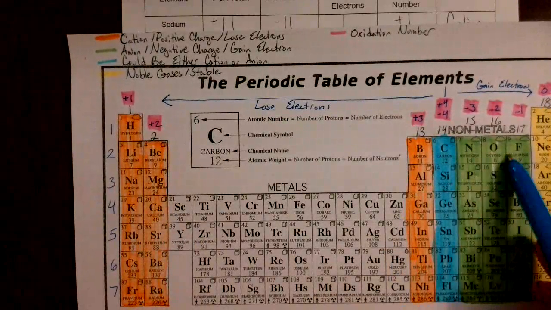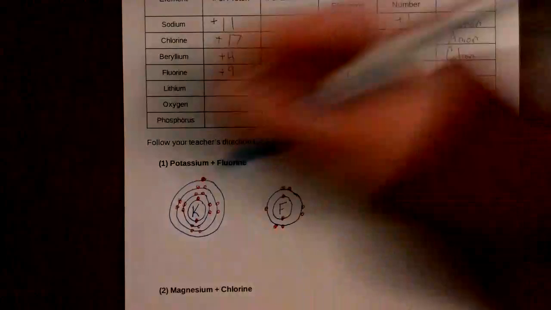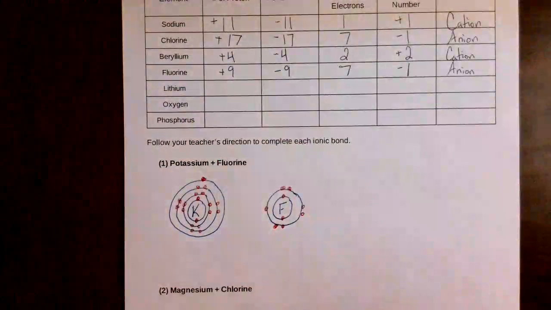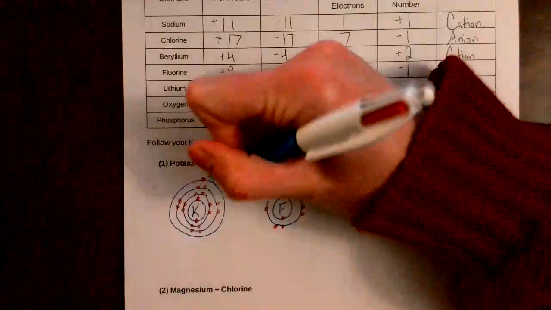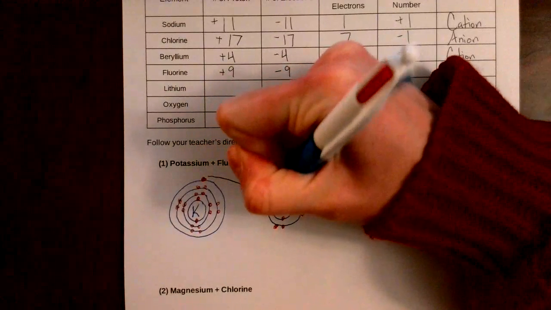Fluorine, it's going to be easier to find an electron so it can look like a neon atom. So that's just what happens here. Potassium is going to give its electron to fluorine.